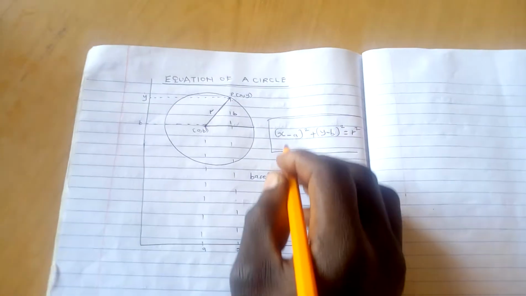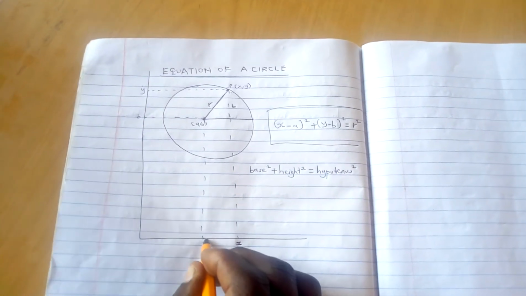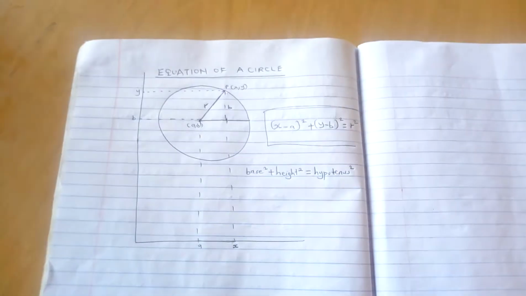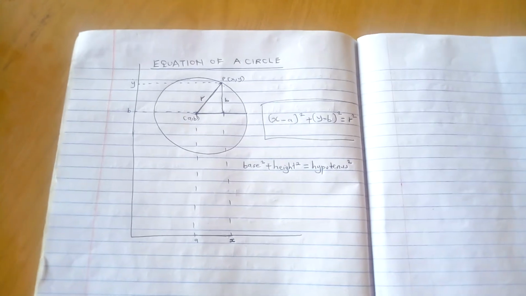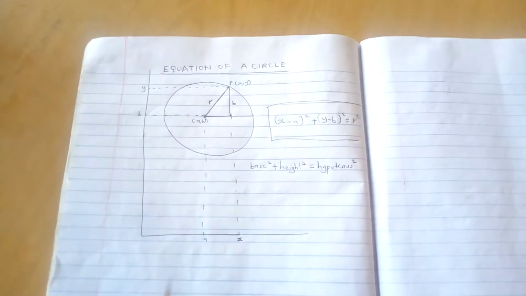Now for example, here at our base, this is our base from here to here. Let's consider this triangle. Now our base is x minus a to get the distance of the base.